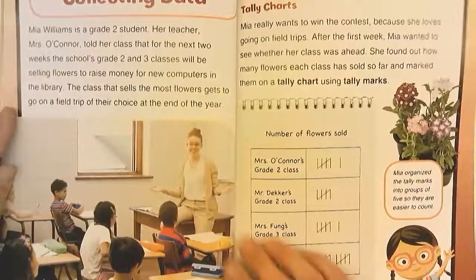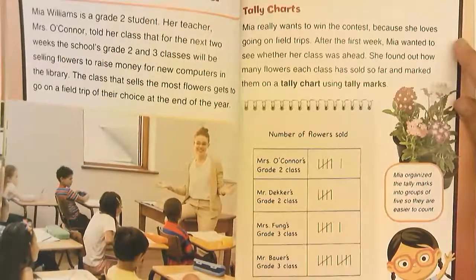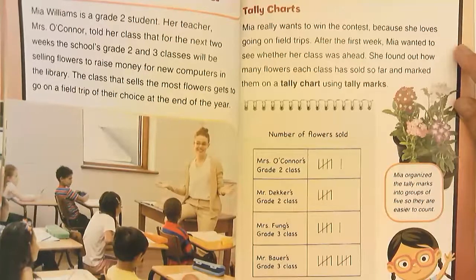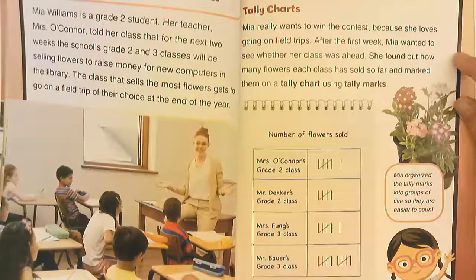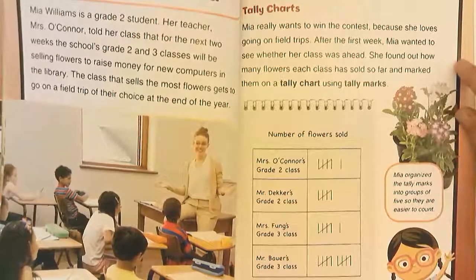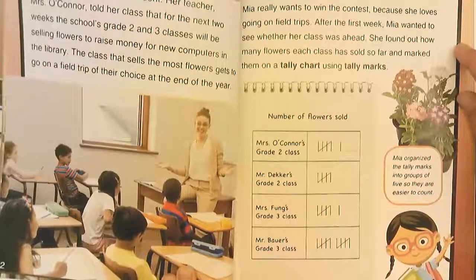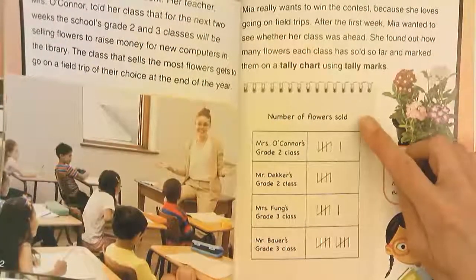Tally charts. Maya really wants to win the contest because she loves going on field trips. After the first week, Maya wanted to see whether her class was ahead. She found out how many flowers each class had sold so far and marked them on the tally chart using tally marks. So numbers of flowers sold.